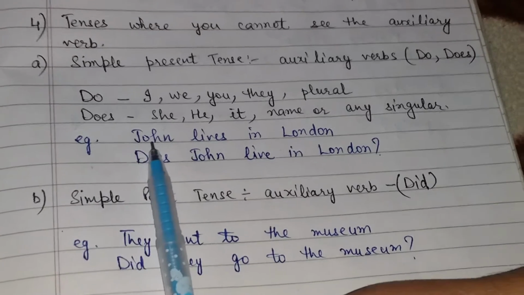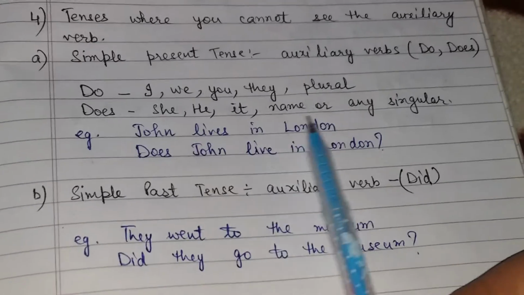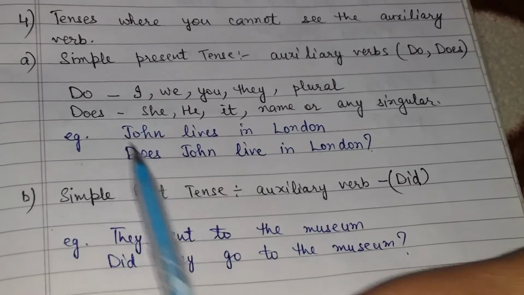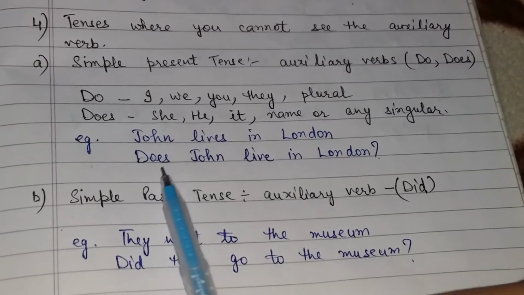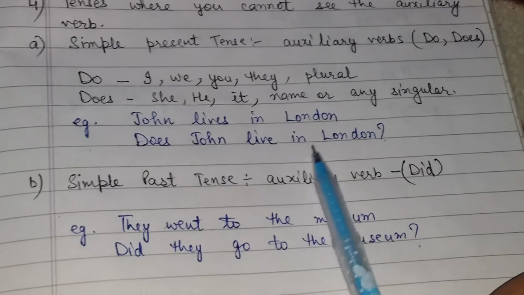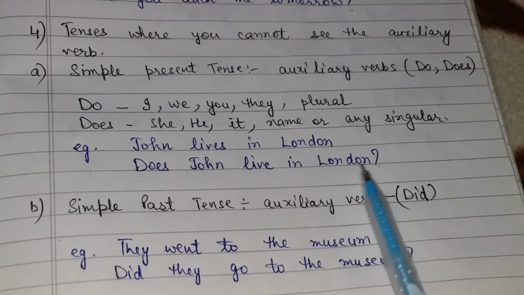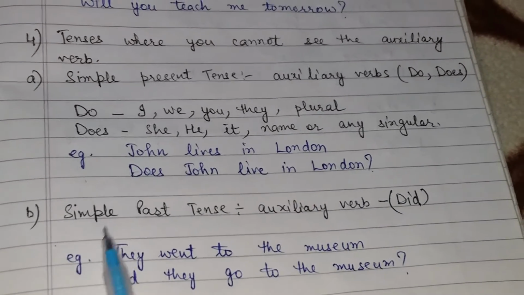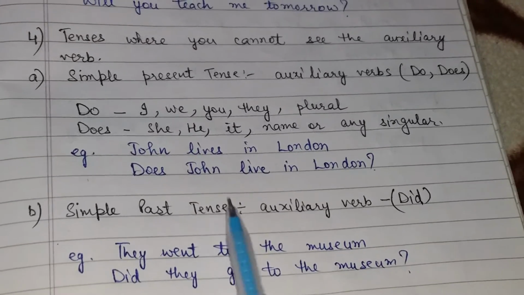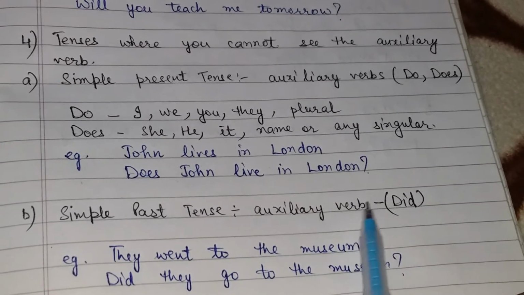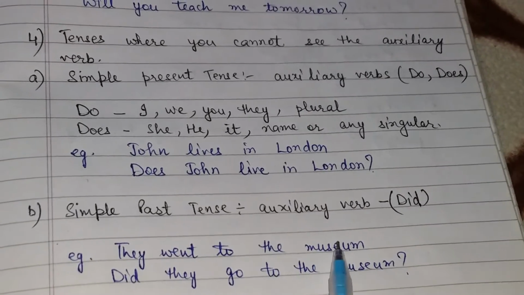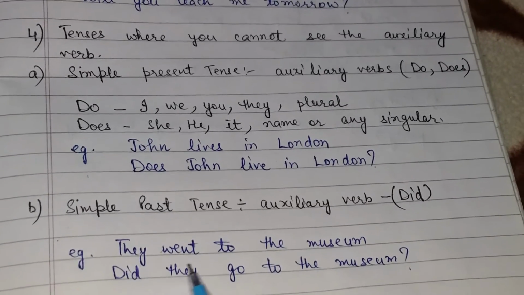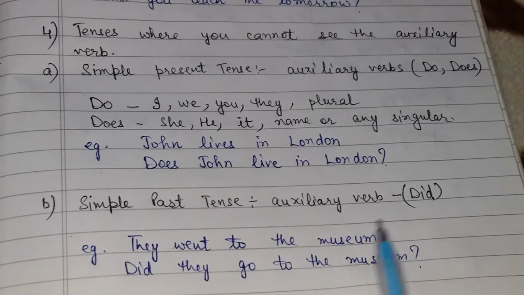For example, does John live in London? So because it is the third person, we use does. Does John live in London? And then sign of interrogation. B part, simple past tense, and the auxiliary verb here is did. They went to the museum. Did they go to the museum?